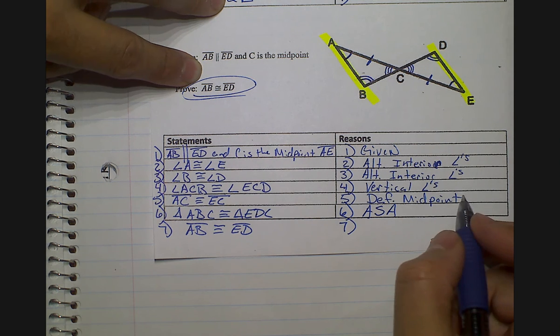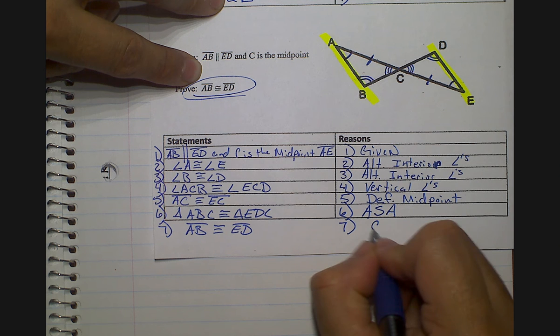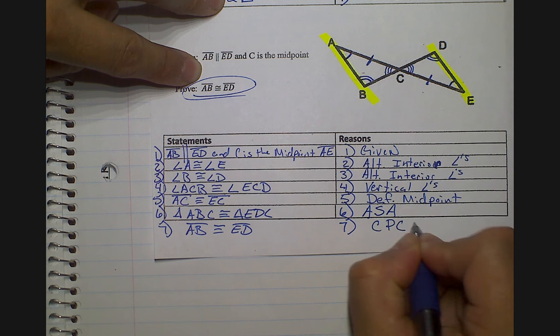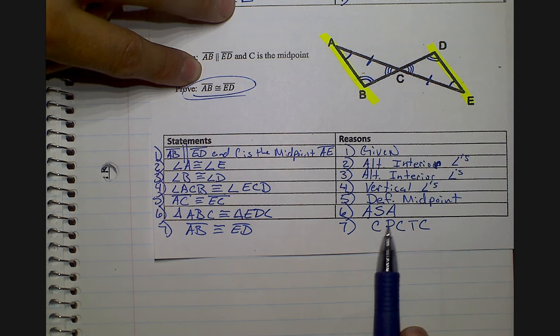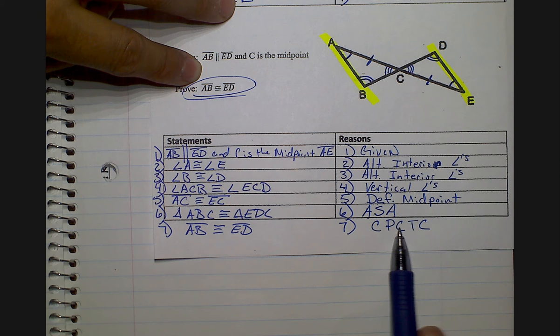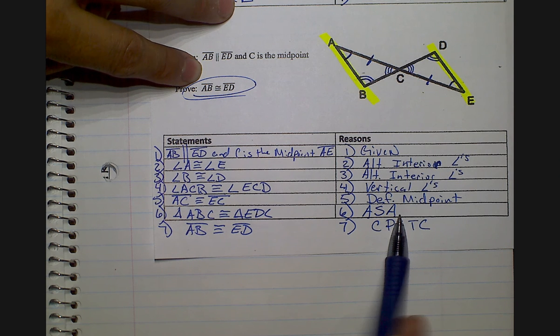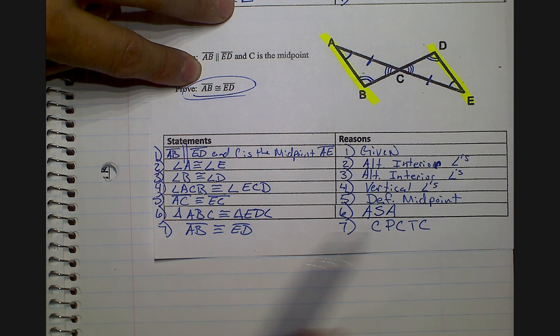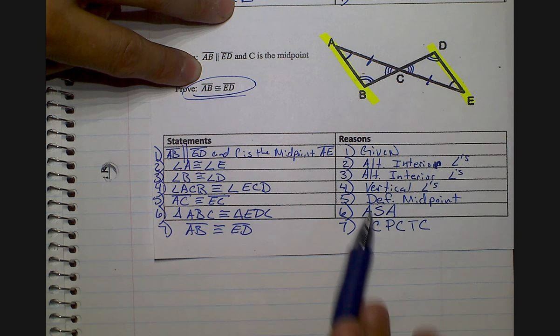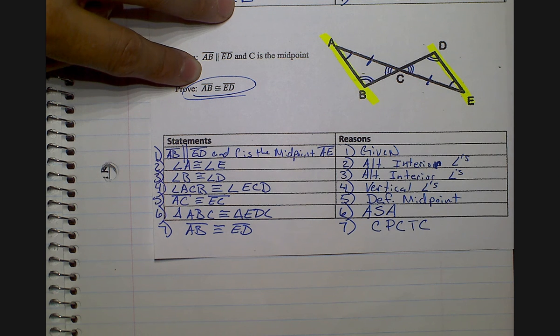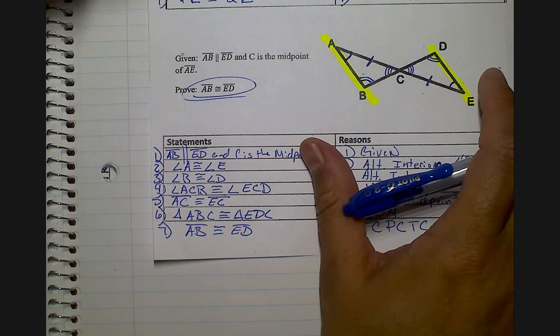Isn't it corresponding parts of congruent triangles? There we go. We prove that triangles are congruent, and then after that we can prove that they are congruent also because all parts are congruent. Does that make sense?